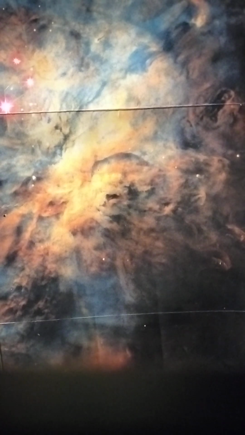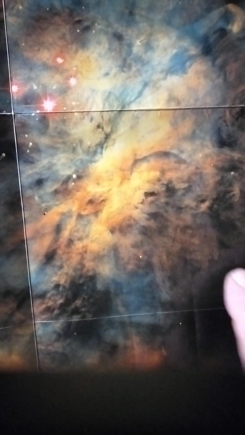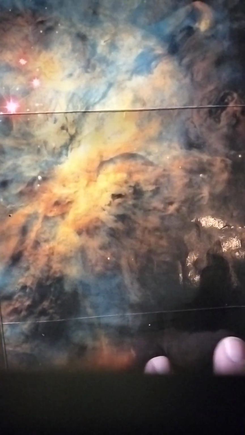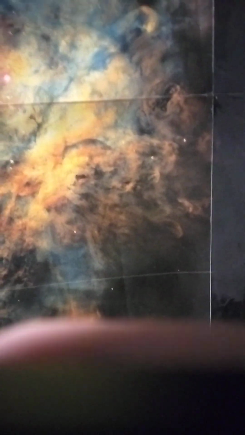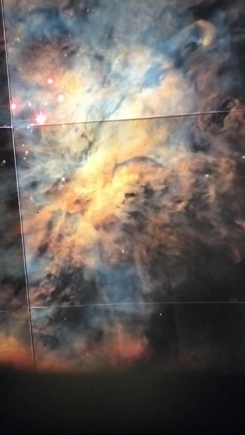And this is the same thing. This picture was over my bed for 3 years before I really saw what was in it. So we'll discuss that in a little bit. Let me get this back a little. There you go.